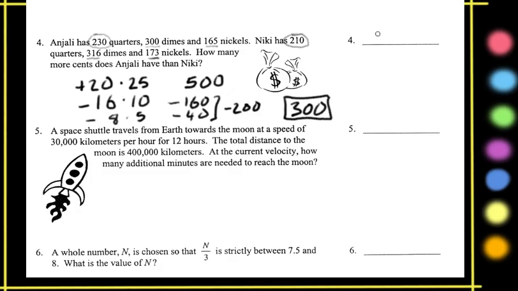So it's important here to write this as 300 because it's 300 cents. They're asking for how many cents. If you put 3.00, you might think, oh, that's $3.